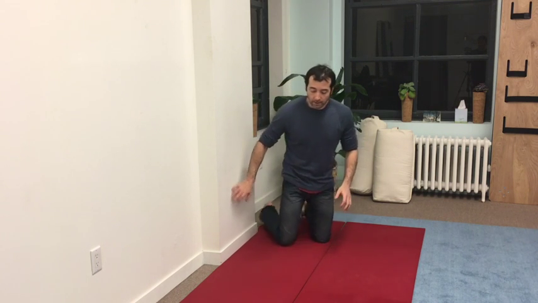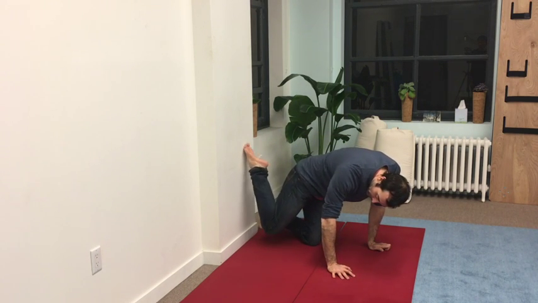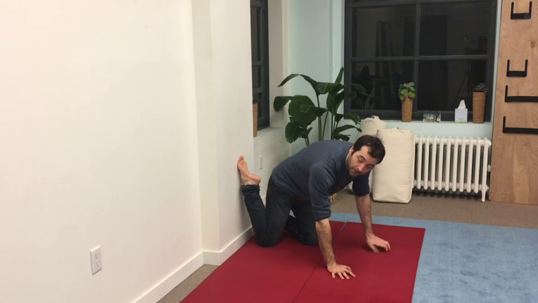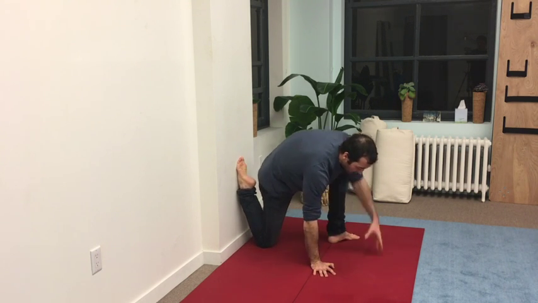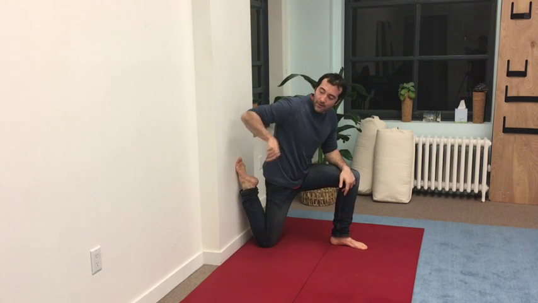I don't know a real graceful way to get up this way, but what I like to do is put my hands on the ground. I'm going to bend my knee and place my foot flat against the wall here. And then I'm going to come up sort of into a lunge position. So the main action here is I'm kicking my foot into the wall. As I kick my foot into the wall, I'm pressing back with my left leg to create a stretch here.